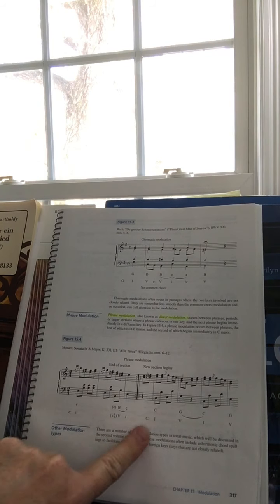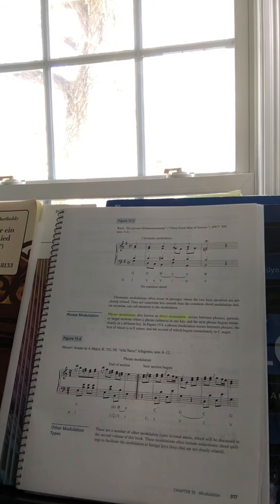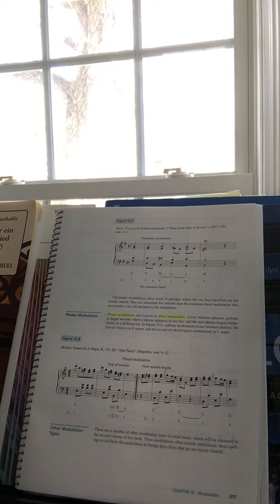So this is not far-fetched. I'll try that again. So minor 1 in E minor, 1, 6, 4, 5, 7, 1, and suddenly C major.